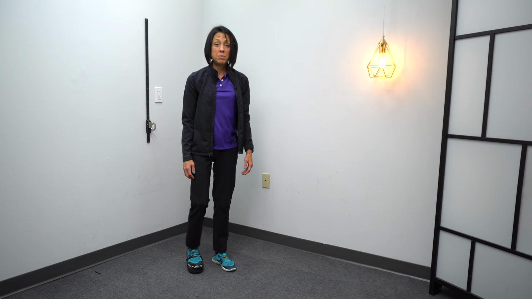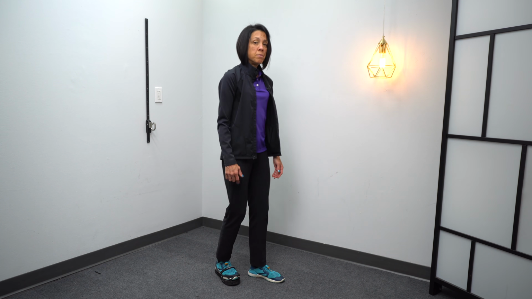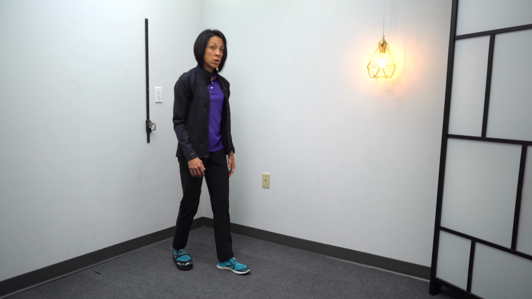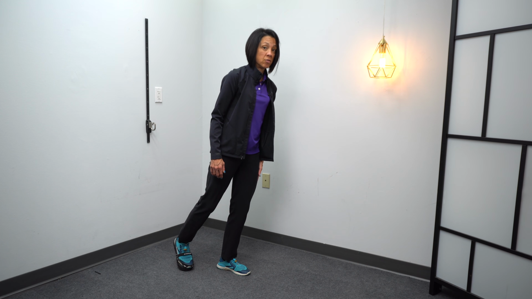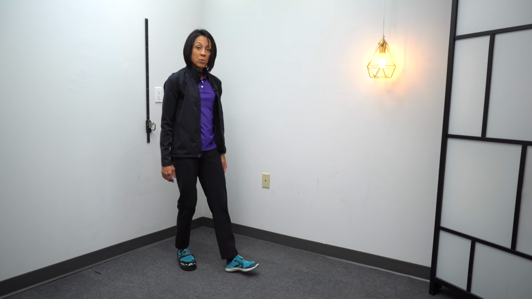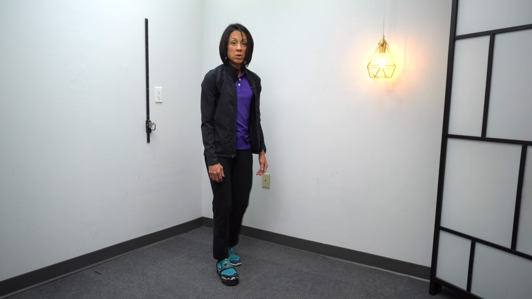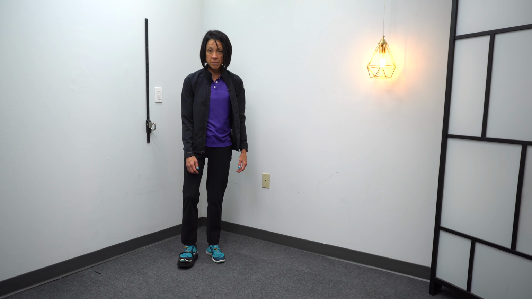The other common compensation is that you take a very short step on that leg. One, maybe because you don't have the dorsiflexion in the involved leg to take a bigger step with this foot. But the other reason is because your foot's pointed, it just pushes you backwards or doesn't allow you to come forward. So those are the two reasons why that might happen.